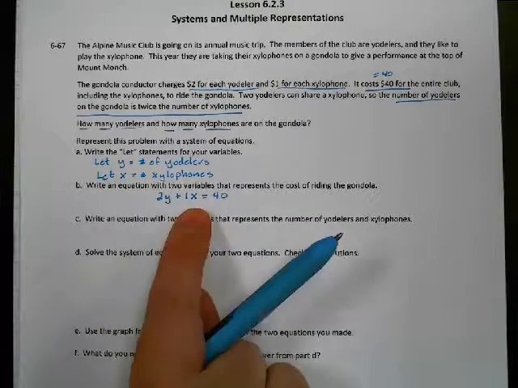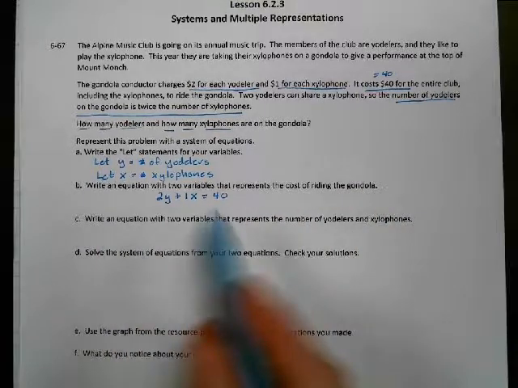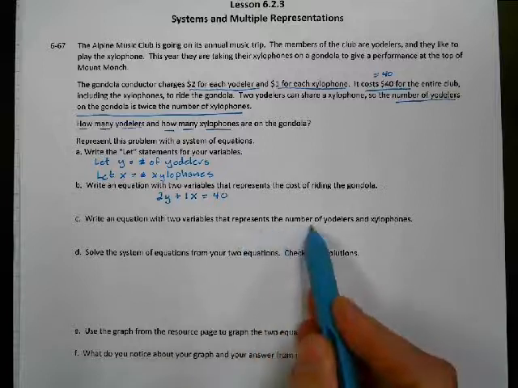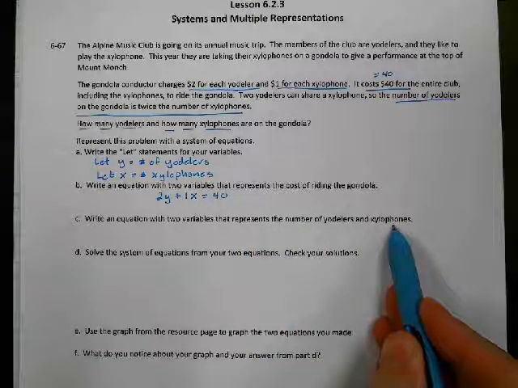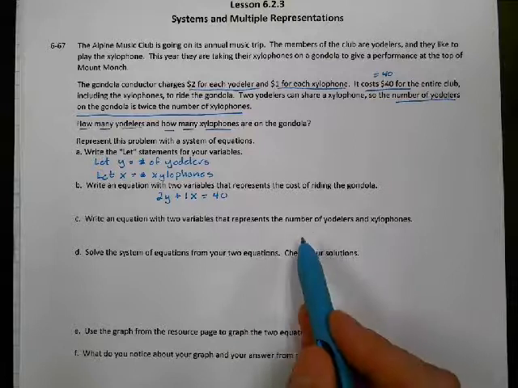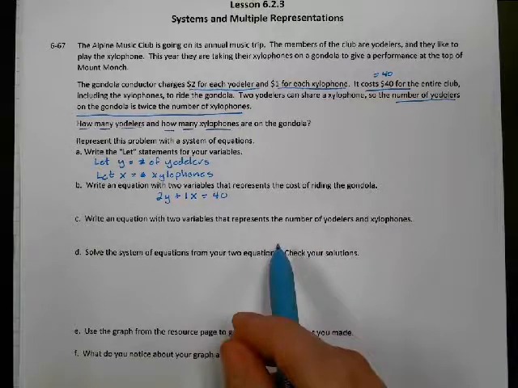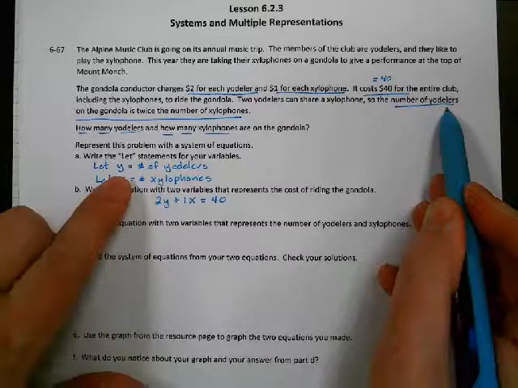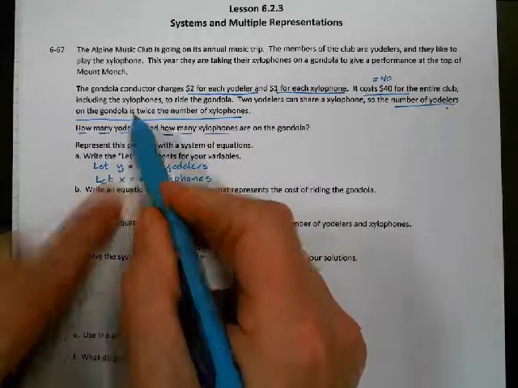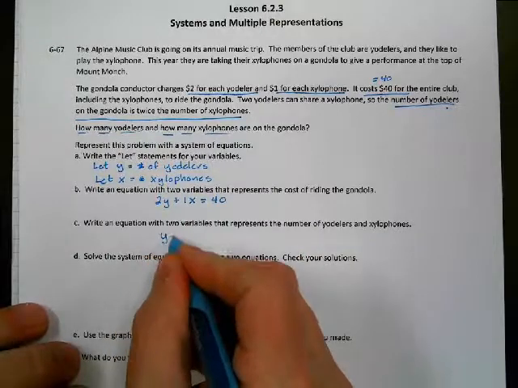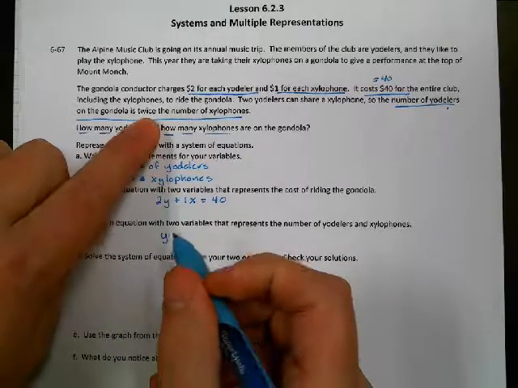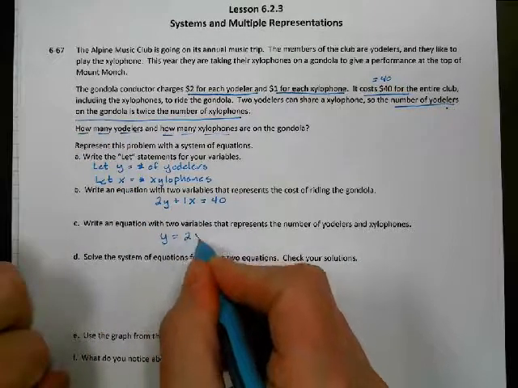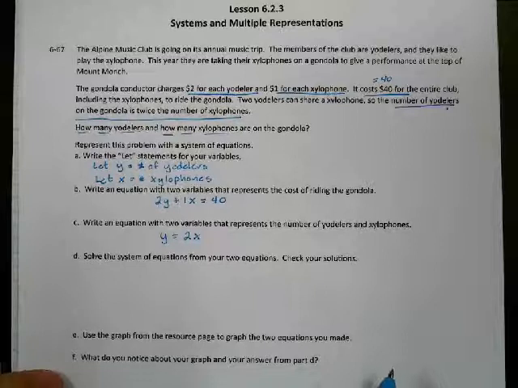Next, so there's one equation. We're writing a system, so we need two equations. Next, we're going to write an equation with two variables that represents the number of yodelers and xylophones. Okay, so this isn't the cost. This is just the number of each of those. So it says here the number of yodelers, we called that y, equals twice the xylophones, so 2x. So there's my second equation.